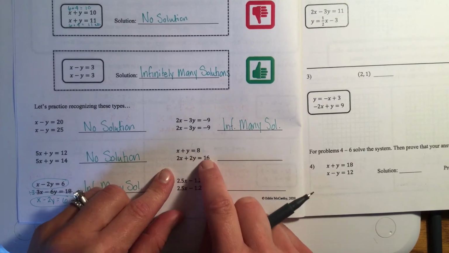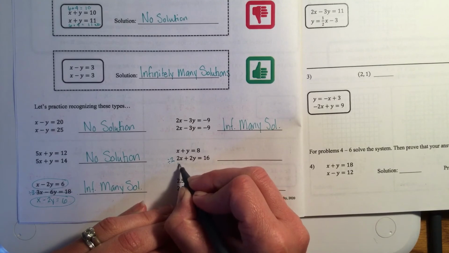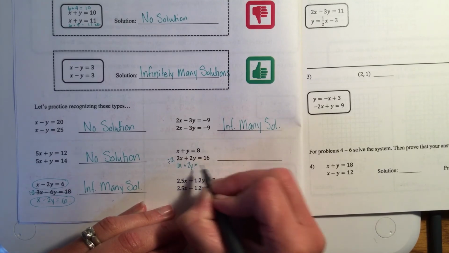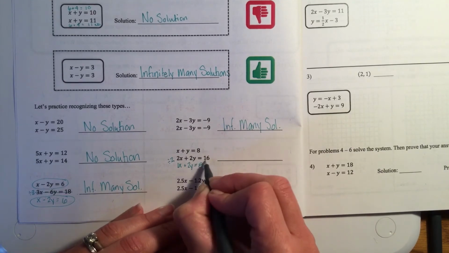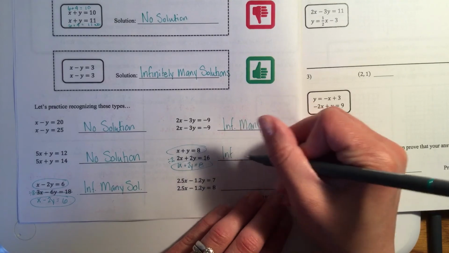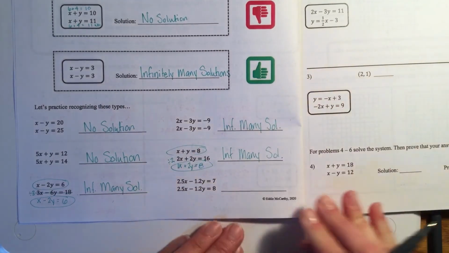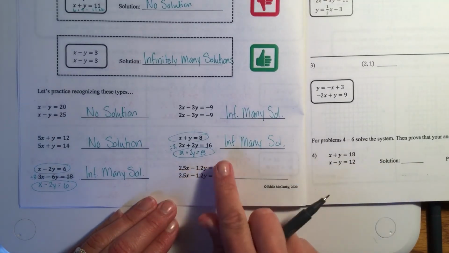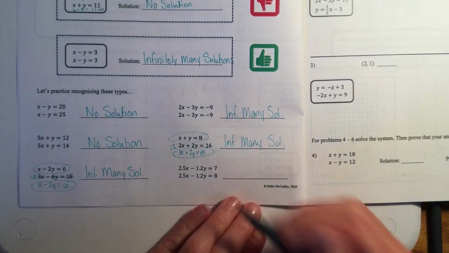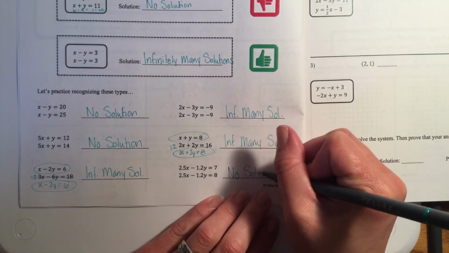Now here, you want to check. You can factor something out. So I can divide all of these by a 2. 2 divided by 2 is just a 1x. 2 divided by 2 is 2y. And 16 divided by 2 is 8. Do these match? Yes. And then the last one, they are the same on the left-hand side, but they are not the same on the right-hand side. So these are no solutions.